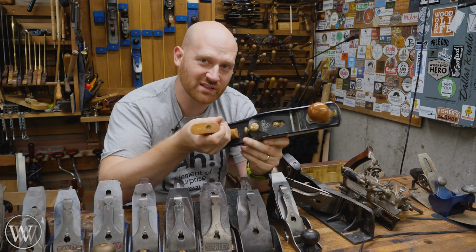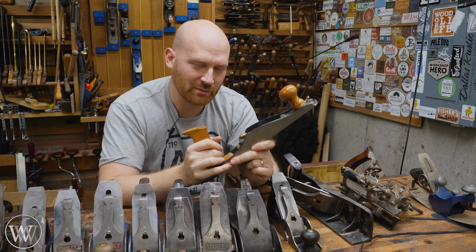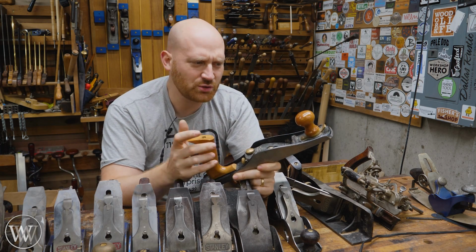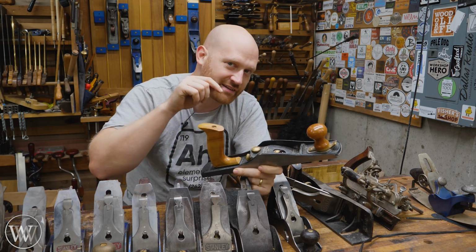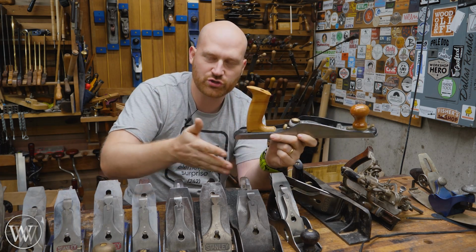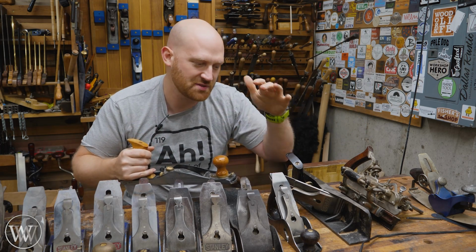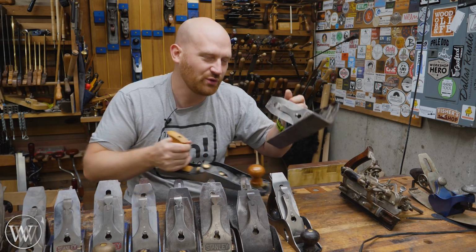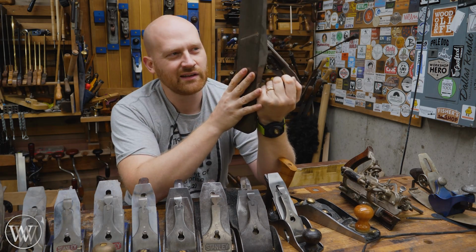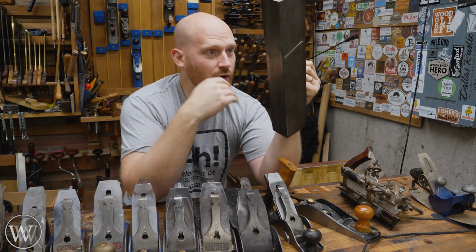Now, a lot of people use a low-angle jack as a shooting plane, and in that case you could probably call it a shooting plane, but in general you probably wouldn't because it's not dedicated to the work. It is something that is put in there that can do it. Yes, you can shoot with any plane, but that doesn't generally make it a shooting plane because it needs the specific characteristics. You wouldn't want to flatten a board with this. You probably could, but it's designed for shooting, so you call it a shooting plane.